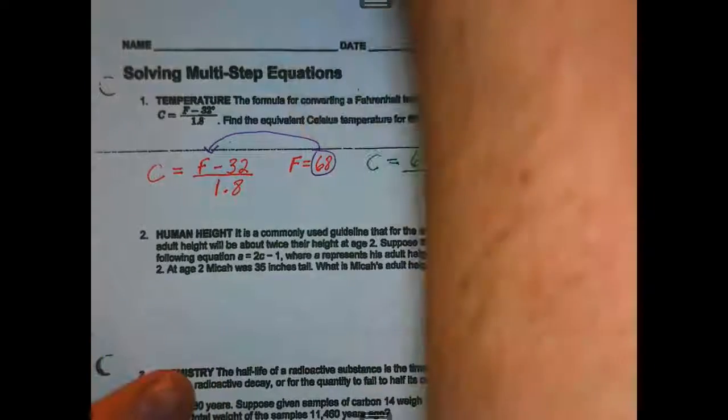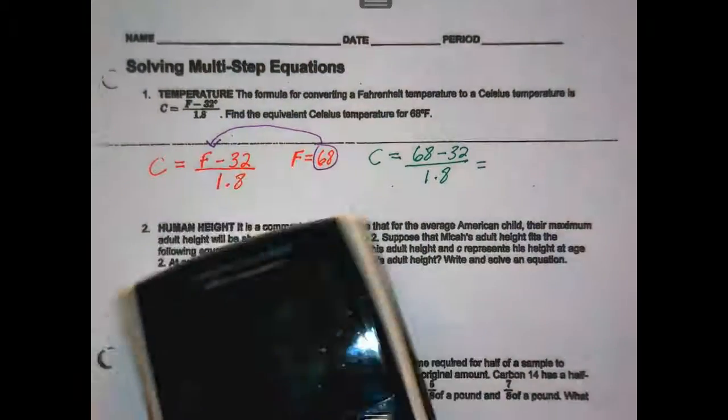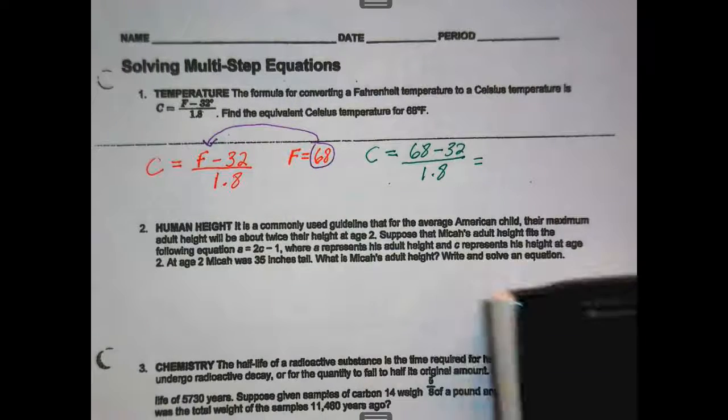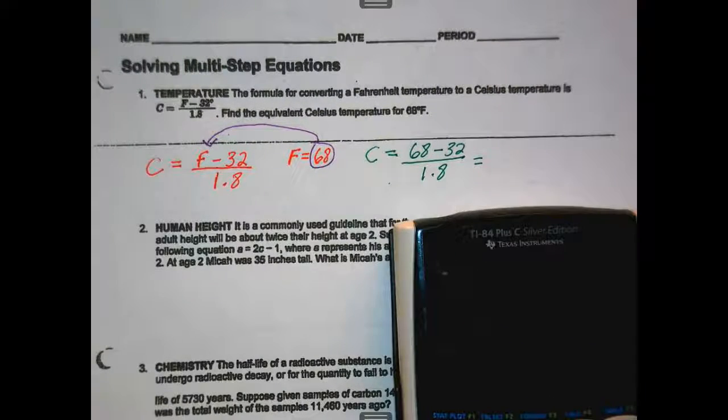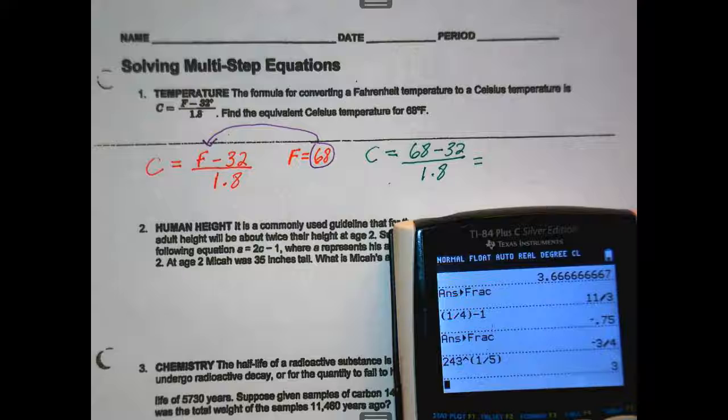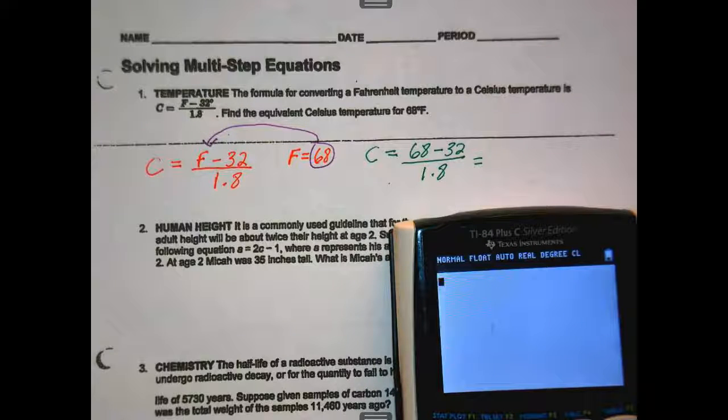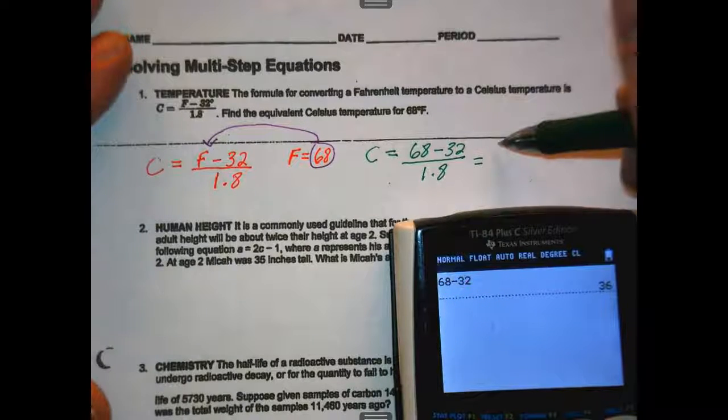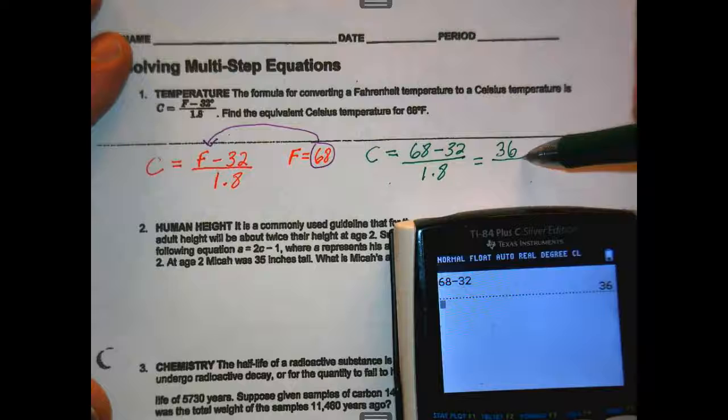Please be careful when you put this into your calculators, because you have to do the numerator separate from the denominator or put it in parentheses. So let's just do it separate. 68 minus 32 equals 36, divided by 1.8.